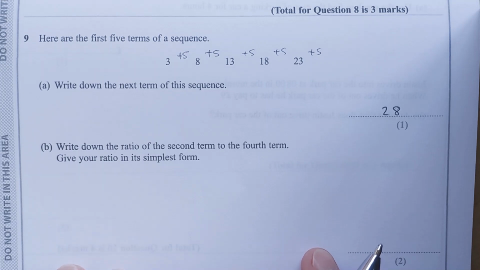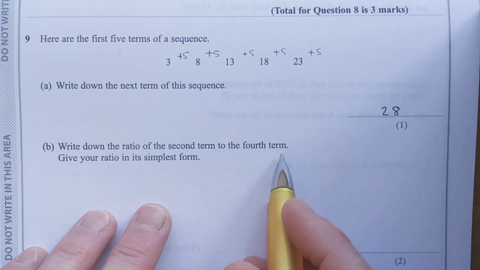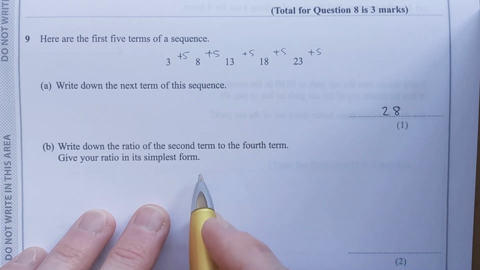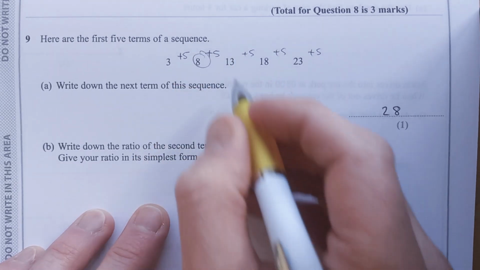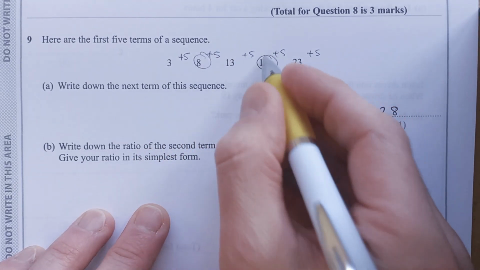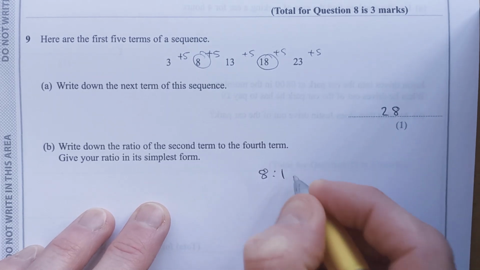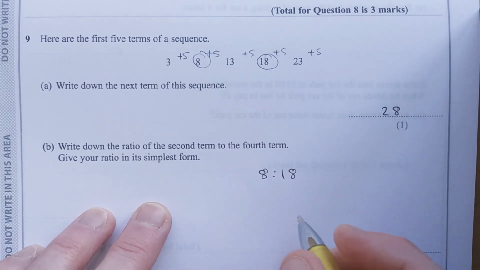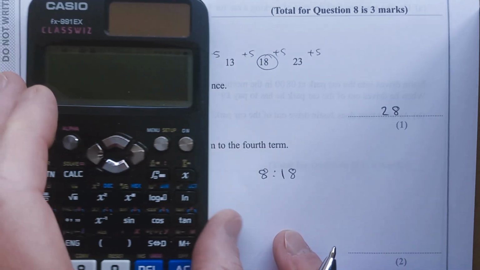And then for part B, write down the ratio of the second term to the fourth term. Give your ratio in its simplest form. So the second term, 1, 2, would be this one. And the fourth term, 1, 2, 3, 4, would be this one. So they want 8 to 18. Now we can look for common factors in these, but I'm going to use the calculator again.